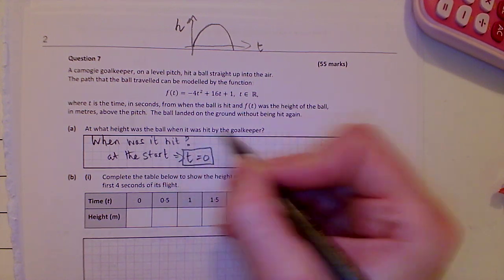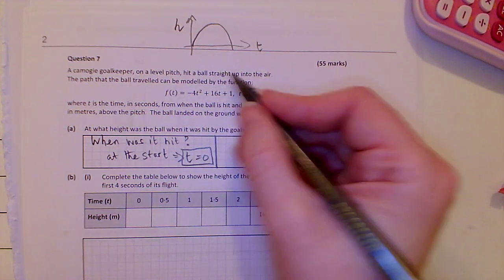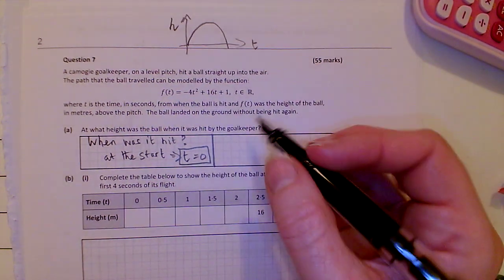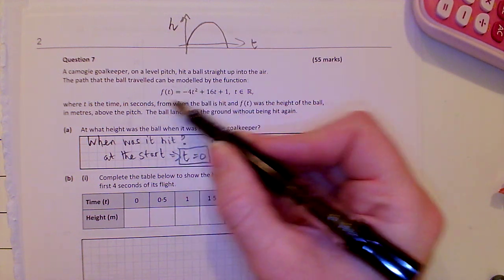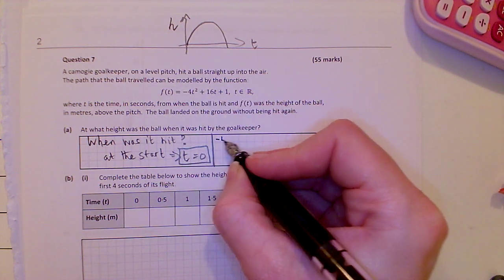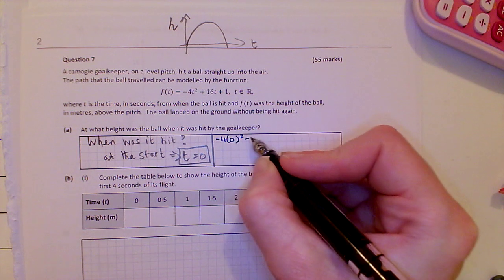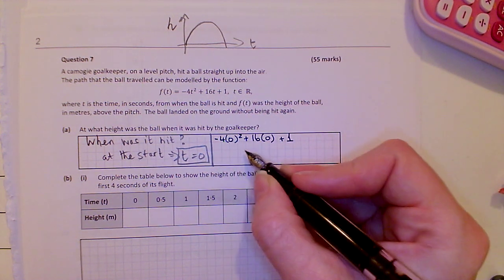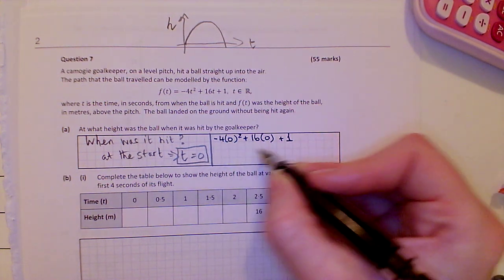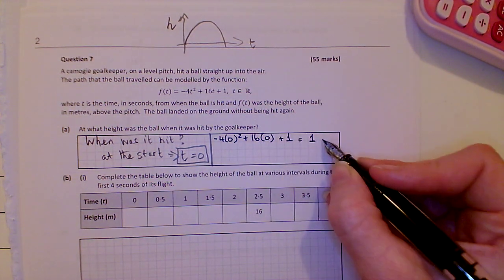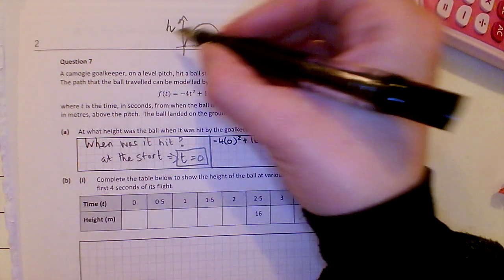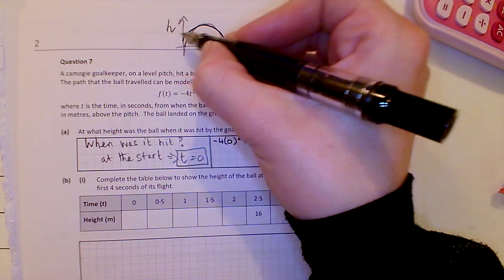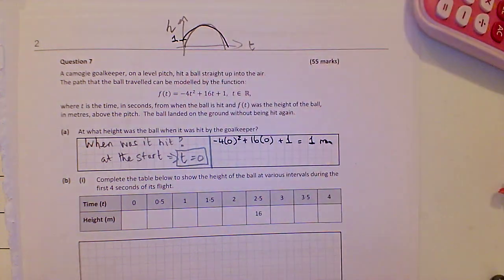So if you're not sure with questions like this, at the start of these questions, you're usually calculating either having the output equal to 0 or the input equal to 0. So this will be 4t by 0 squared plus 16 by 0 plus 1. And you could have done this without even writing it down. That is 1 meter. So it actually starts here at 1 meter, like that.